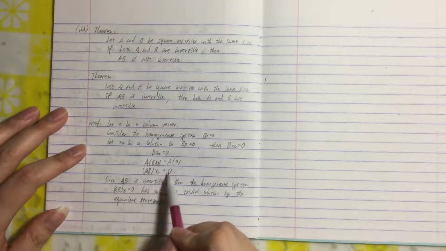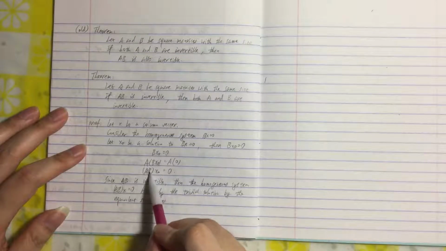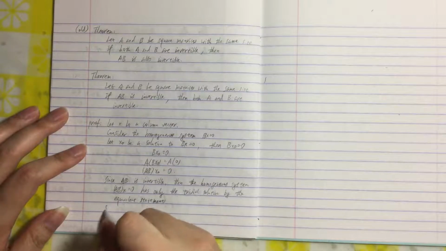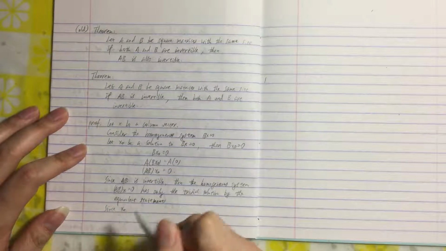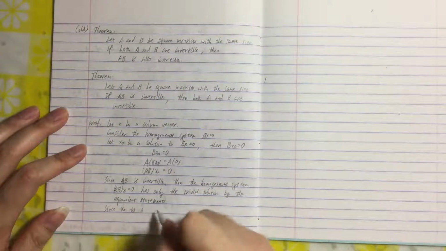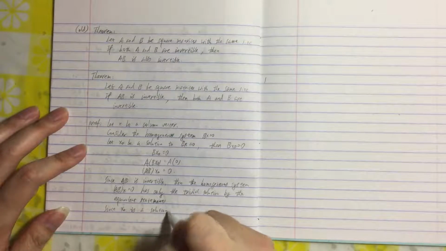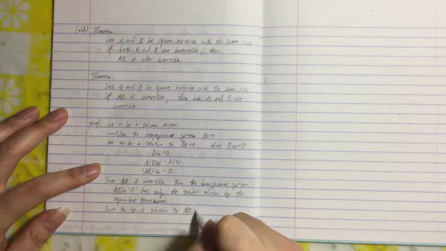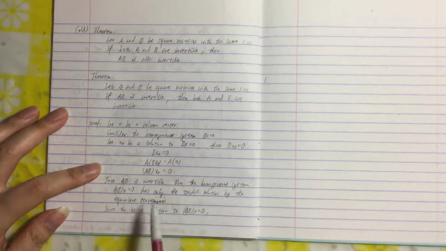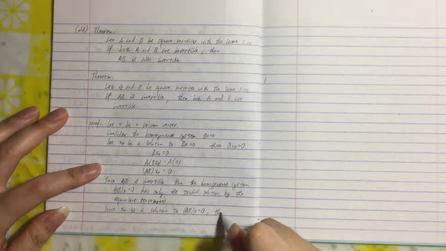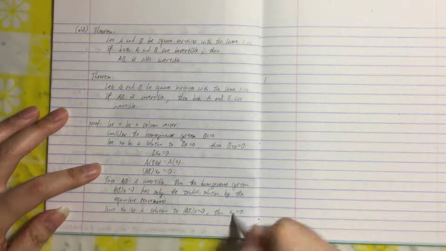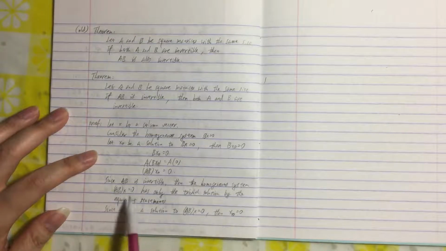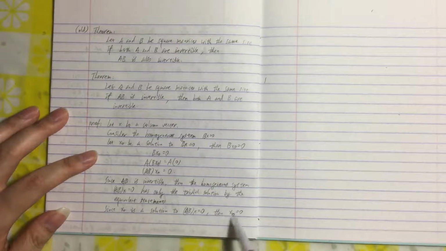So x0 is a solution to this homogeneous system ABx equal to 0, and it has only the trivial solution. Then x0 must be 0.